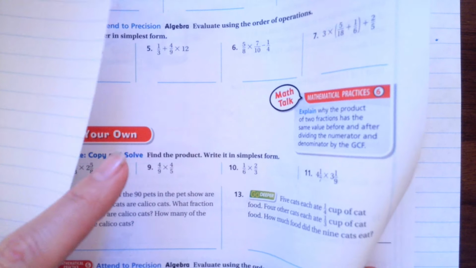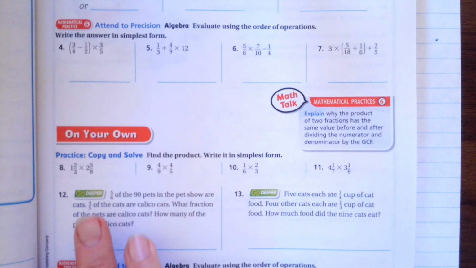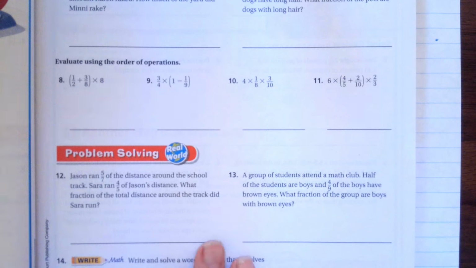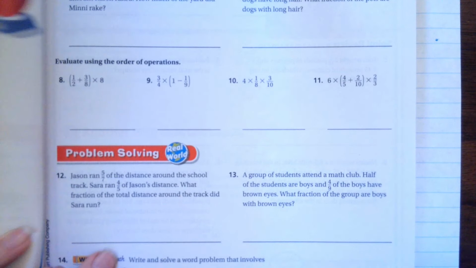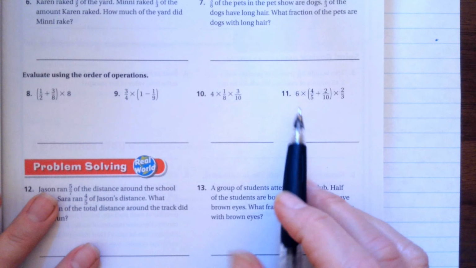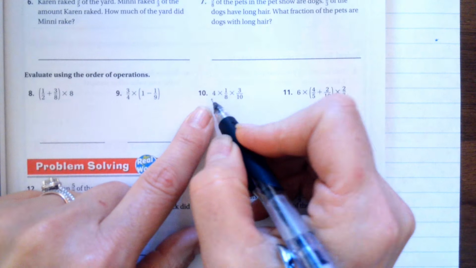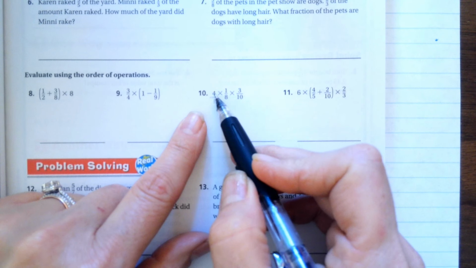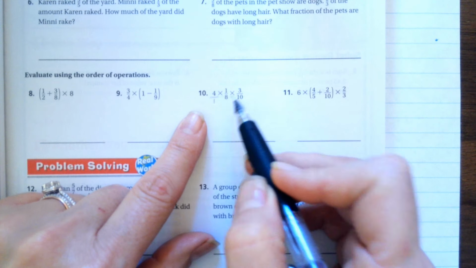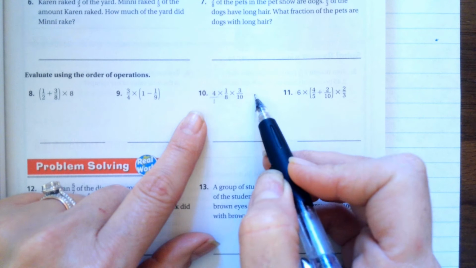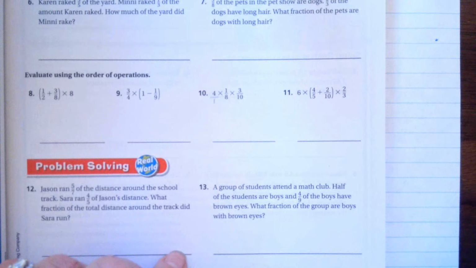We already went over multiplying mixed numbers, and then you always make sure it's simplified. And then you might have something that goes a little bit more. So this is multiplying all the way across. For this one, you would just make this into a fraction, and you would do 4 times 1 times 3, and then you put the answer. 1 times 8 times 10, put the answer and simplify.